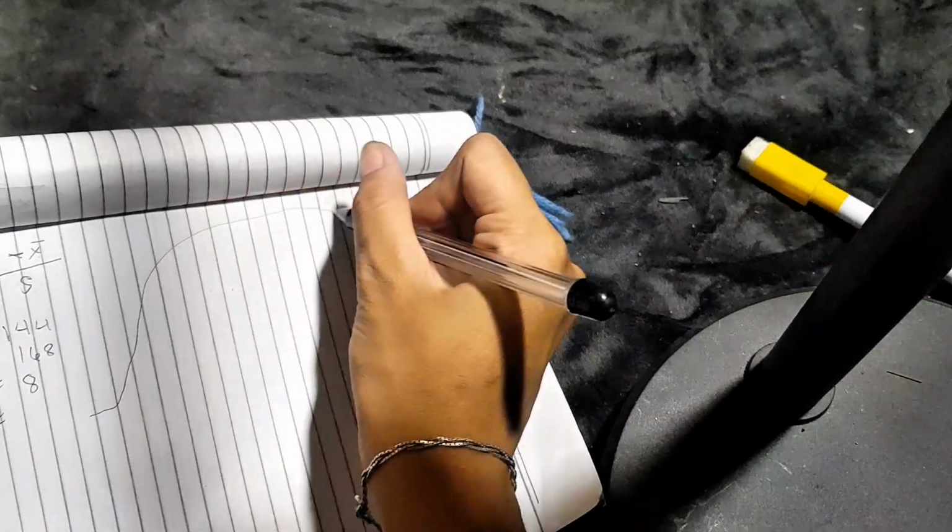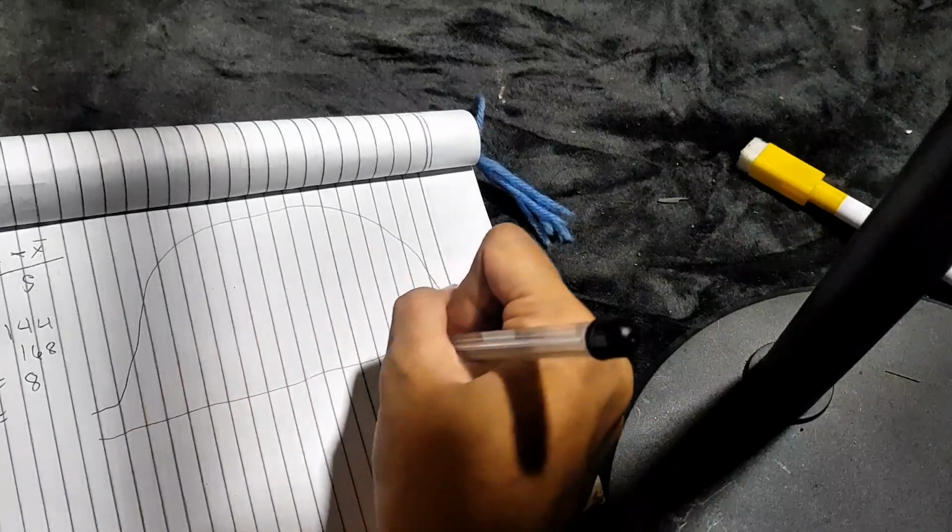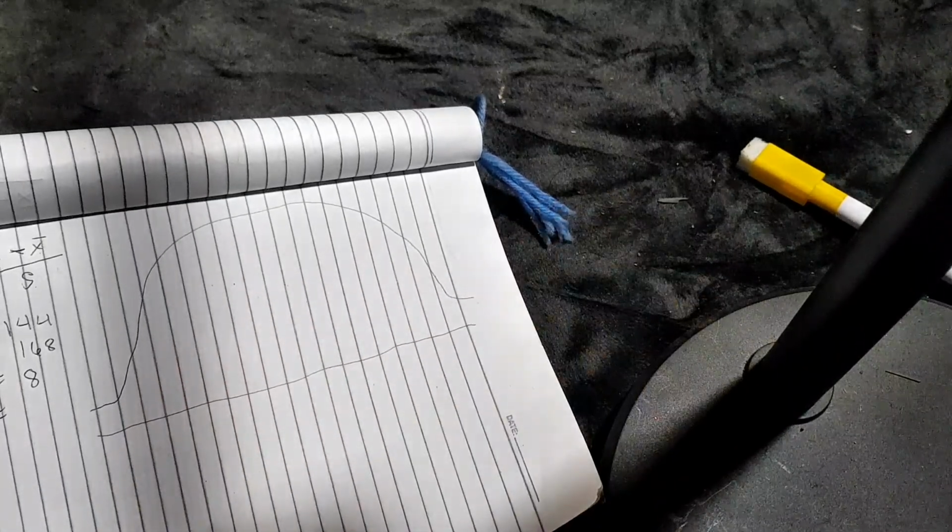The normal distribution curve, the bell shape.